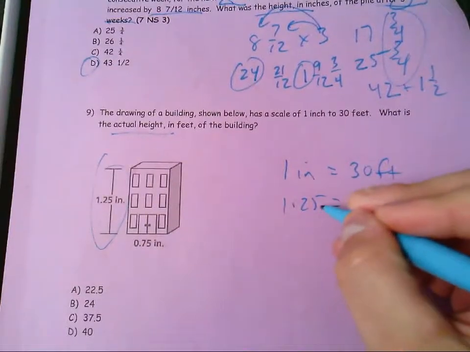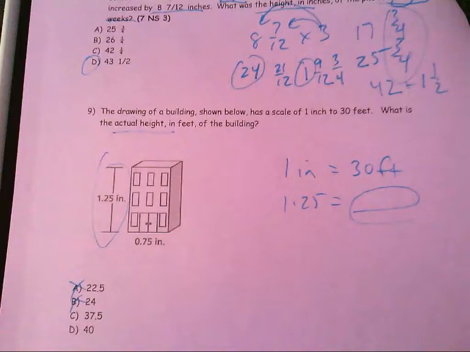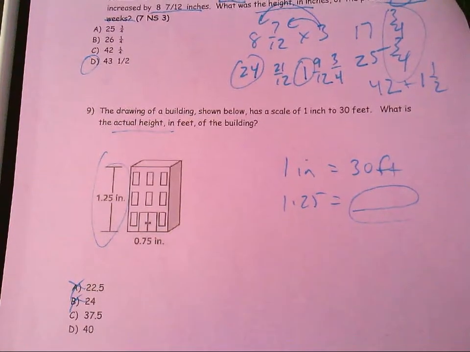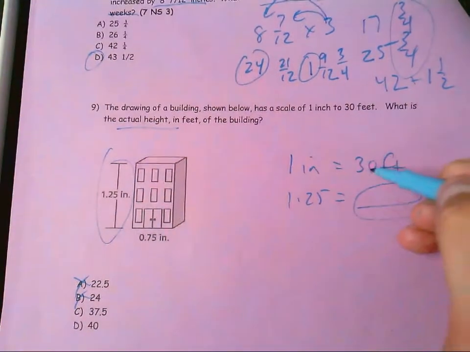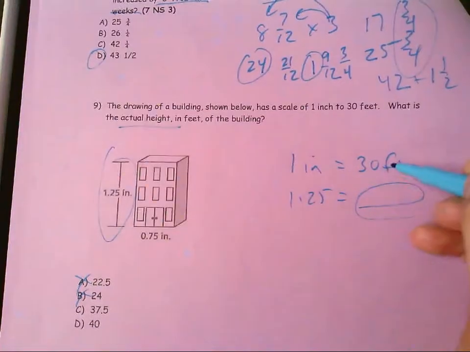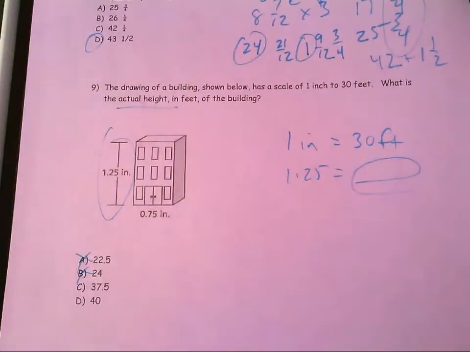All right, now remember the strategy of getting rid of choices that don't make sense. Okay, I'm going to cross out A and B. Give you a second to think about why I would cross those two out. Hopefully, as you were thinking, if 1 inch is 30 feet, 1.25 inches has to be more than 30 feet. So I got rid of 2 choices that don't make sense. Now if I have to guess, guessing is way better.